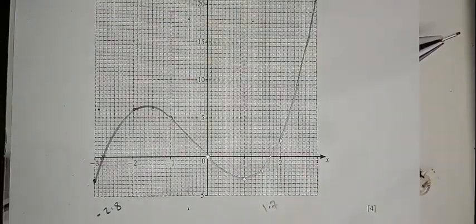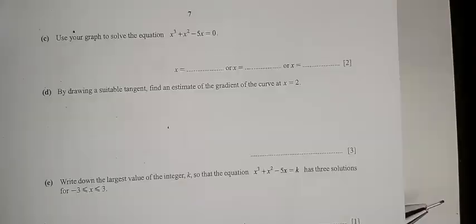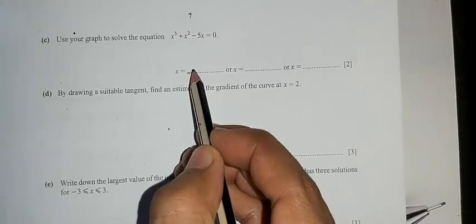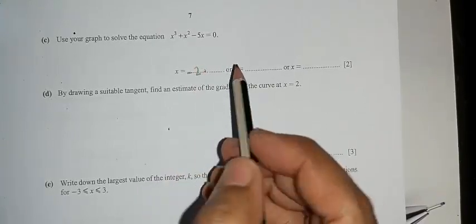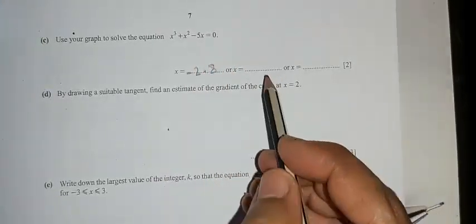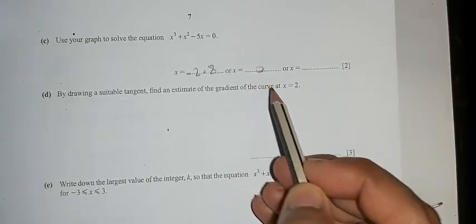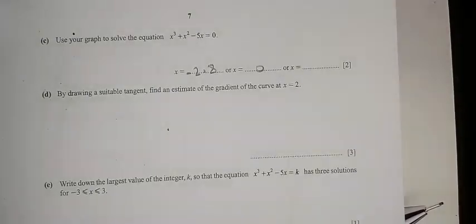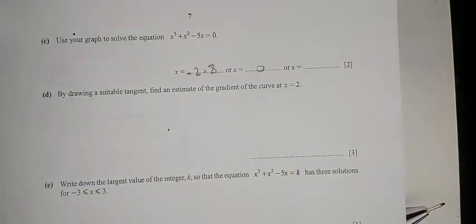So we have 3 points. The first point is negative 2.8, then x equals 0, and the last point is 1.7.